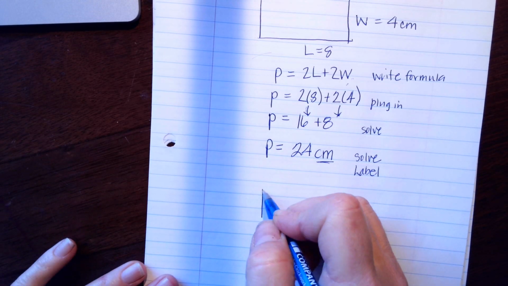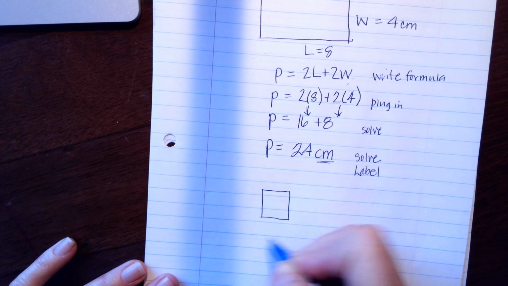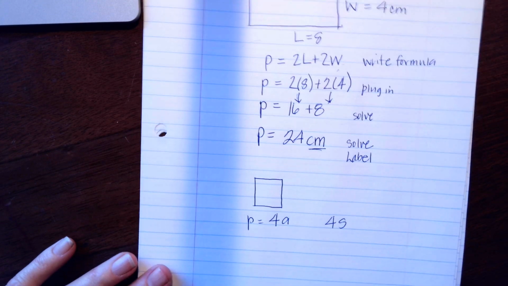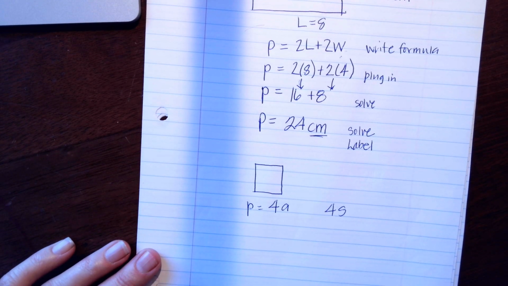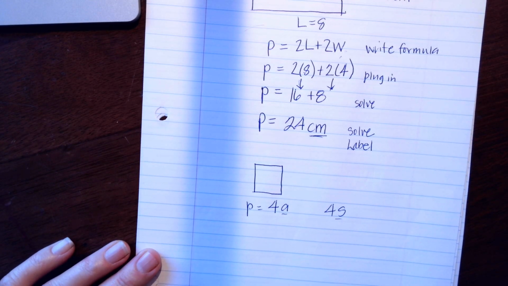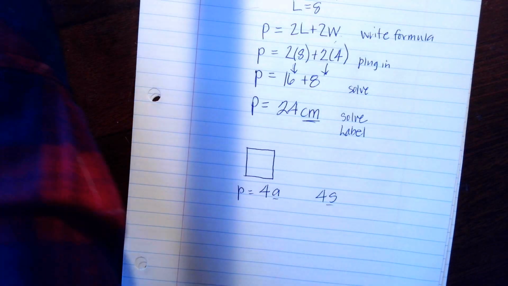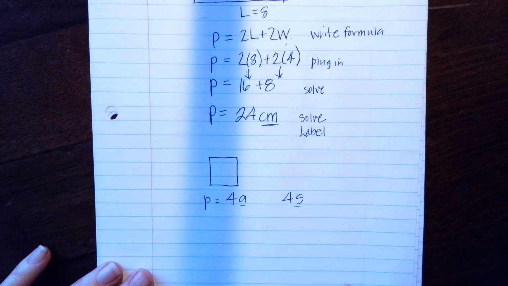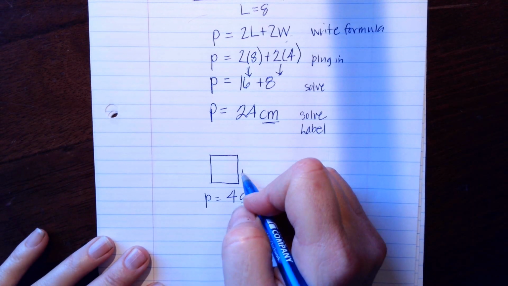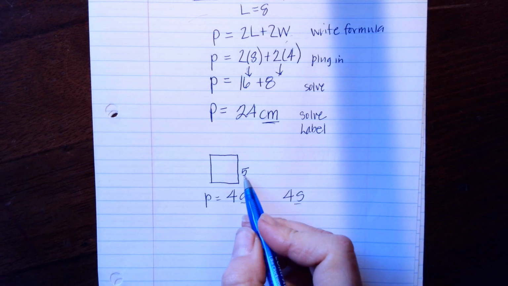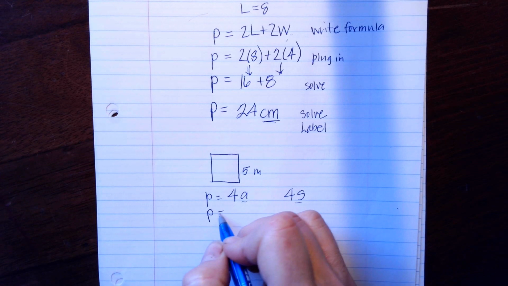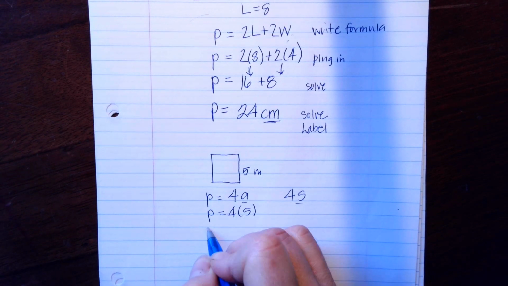For a square, the formula is P equals 4A. Sometimes you might see it and it says 4S. So both of these stand for side. One is an A and one is an S, and you will see it both ways, so it means the same thing. And all that means is that you write the same number. So the side equals 5 meters, say. You would write P equals 4 times 5. Then you would solve it.